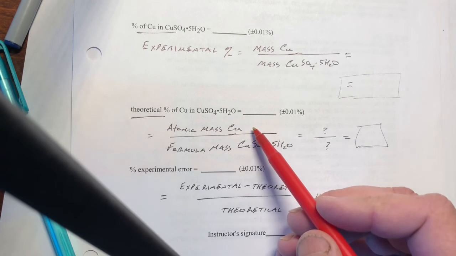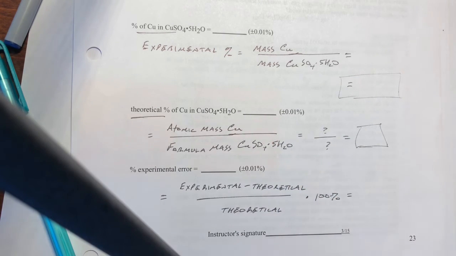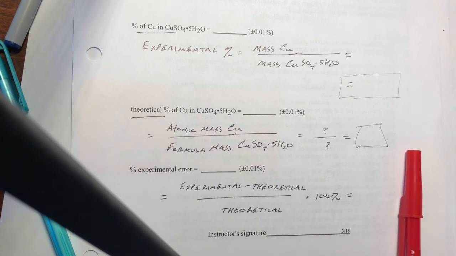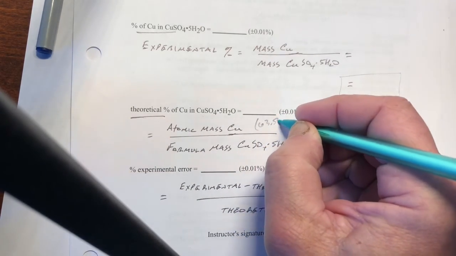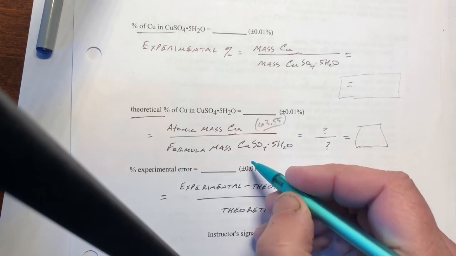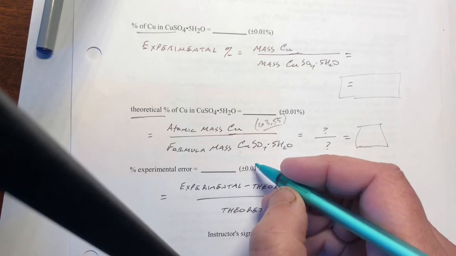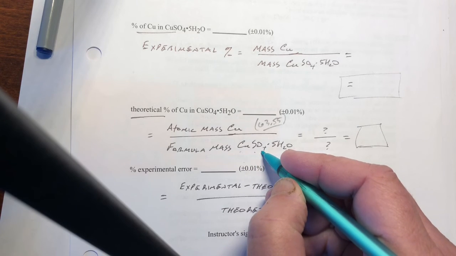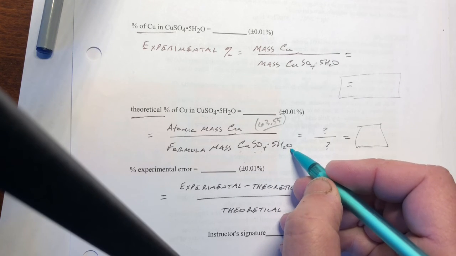So in our numerator, we'd go to the periodic table and we'd see that copper, number 29, weighs 63.55. And in the denominator, you've got the copper at 63.55, you've got sulfur at 32.07, you've got 4 oxygens at 16 each, you've got 10 hydrogens at 1.01 and 5 more oxygens again at 16.